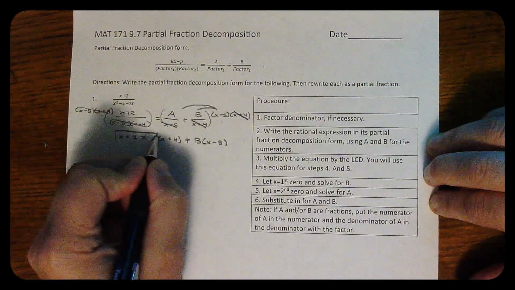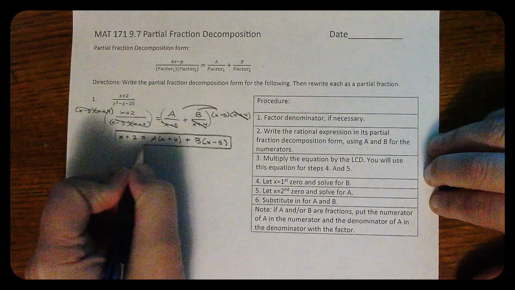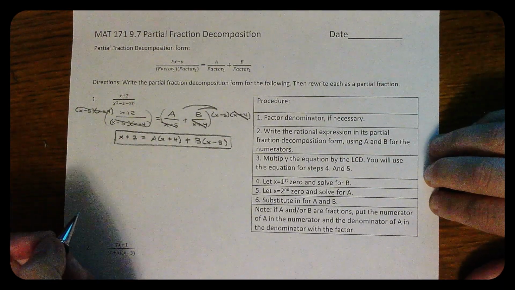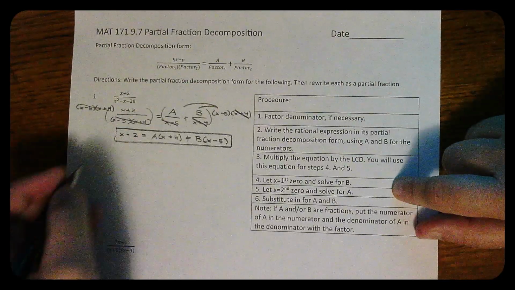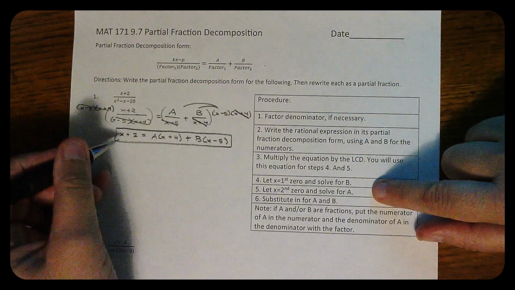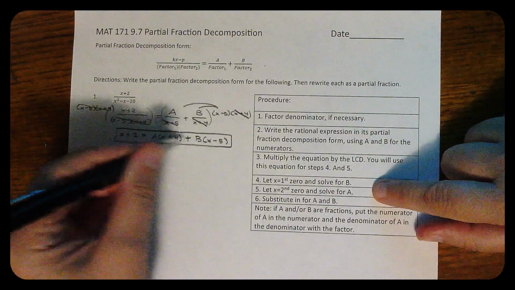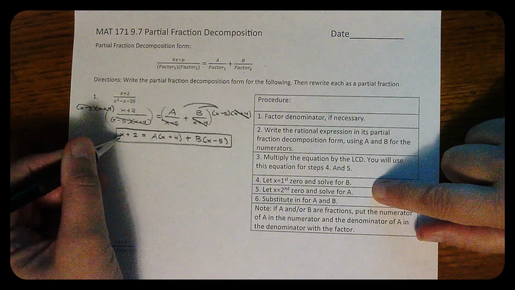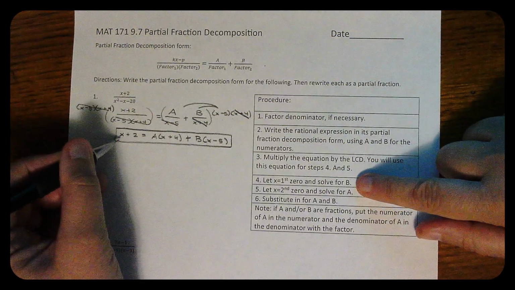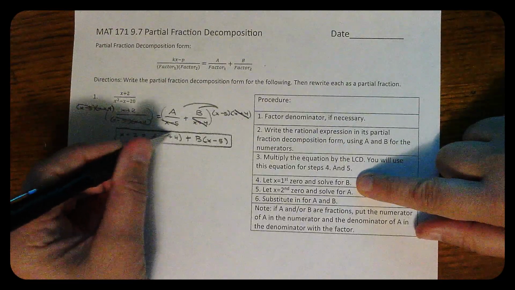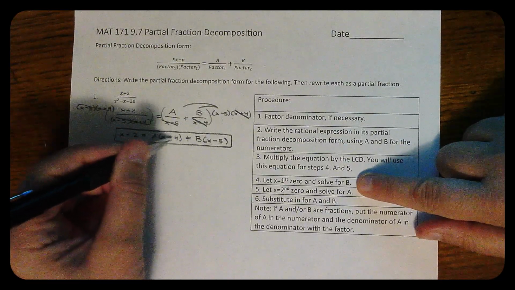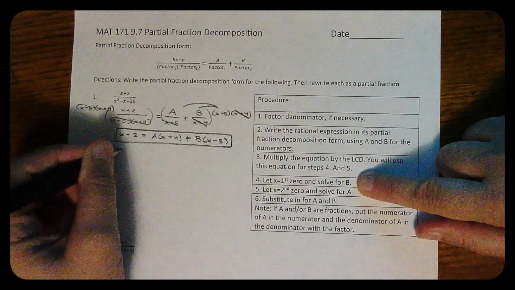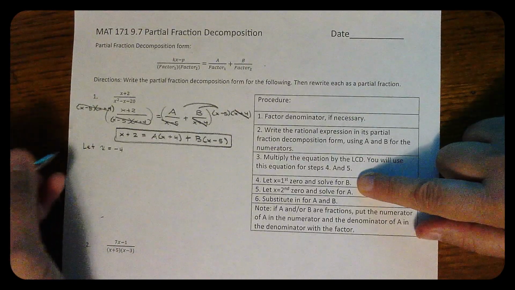Now, you're going to use this new equation that you've created a couple of times to find the value of a. All right, so step 4, you're going to use this equation. What we're going to do is we can let this value of x here, because we're looking for a and b, we can let x be any number we want. So we're going to be kind of clever about it, and we're going to let x equal one of the zeros. So x plus 4, if you set that equal to 0, one of the zeros is x equal negative 4. Right? So we're going to let x equal negative 4.